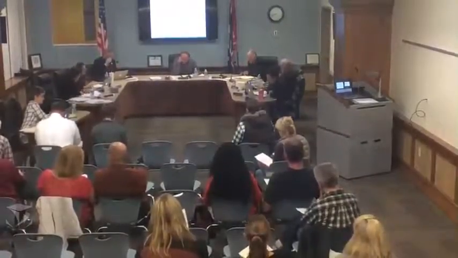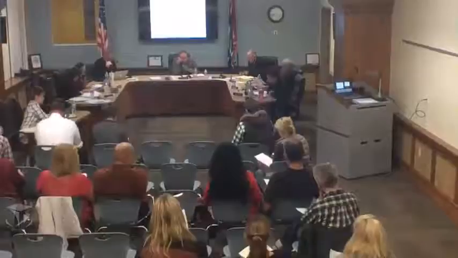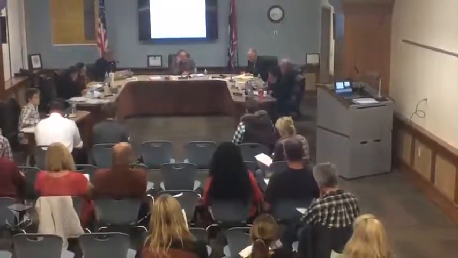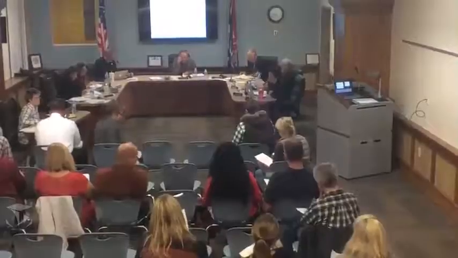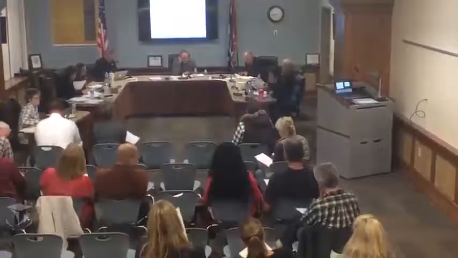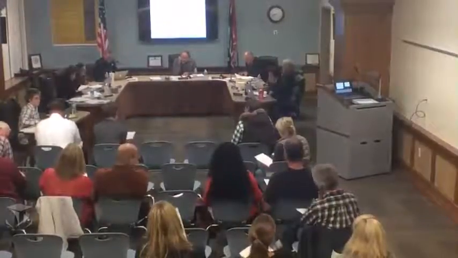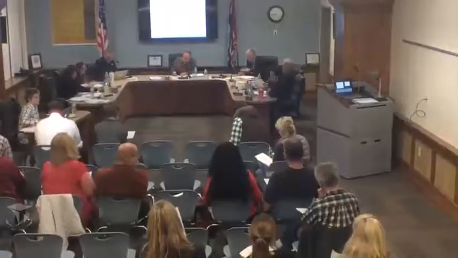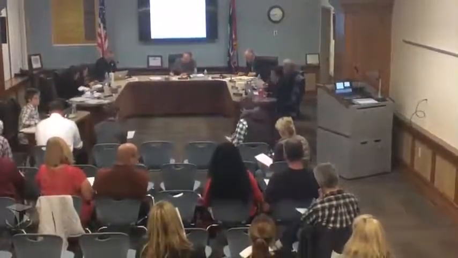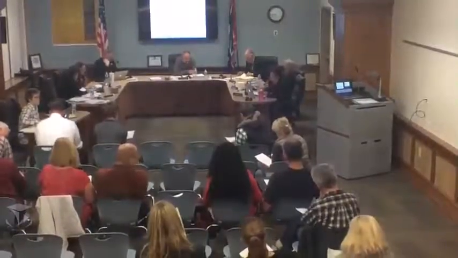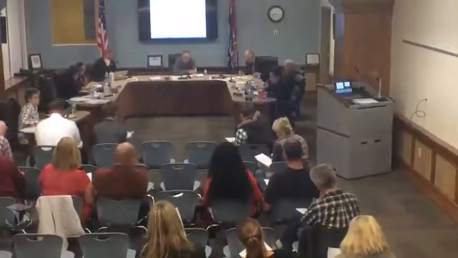There's a motion and a second to move policy BBAA to second reading. Is there discussion? I like this policy. I specifically like the last paragraph. I think it's good for all of us to read that. Is there further discussion? All those in favor say aye. Aye. Opposed? Motion carries. First reading of policy BBB, School Board Elections and Membership.